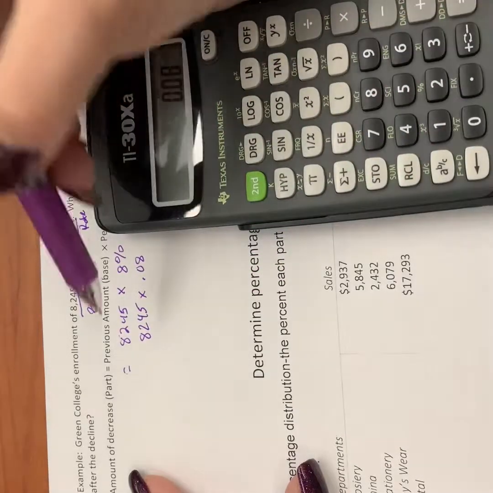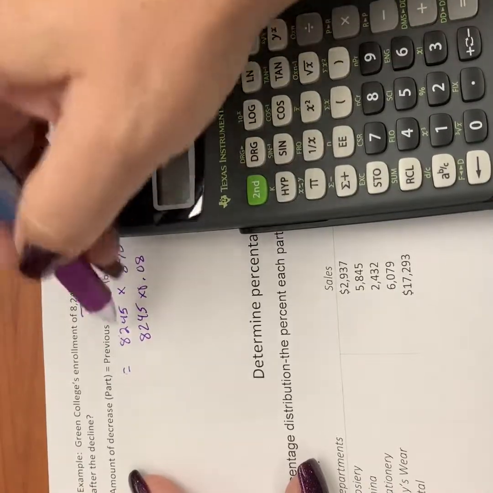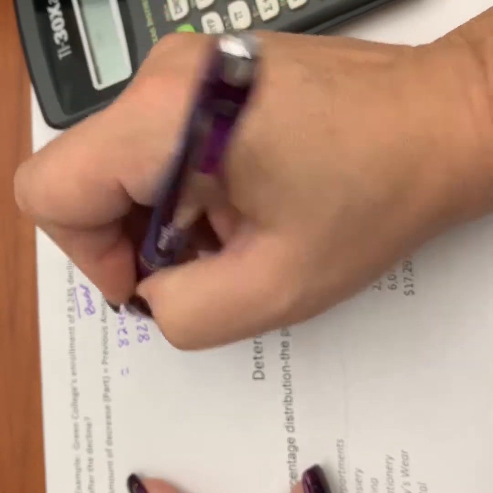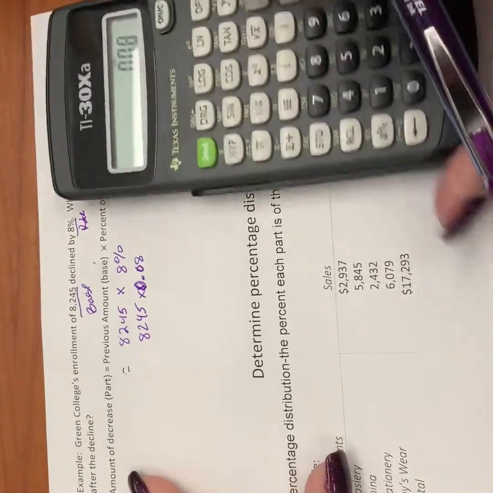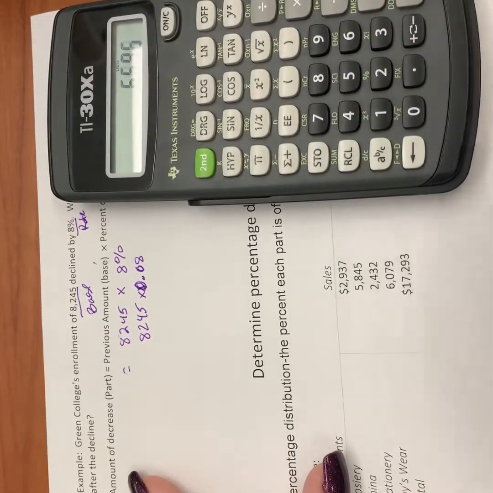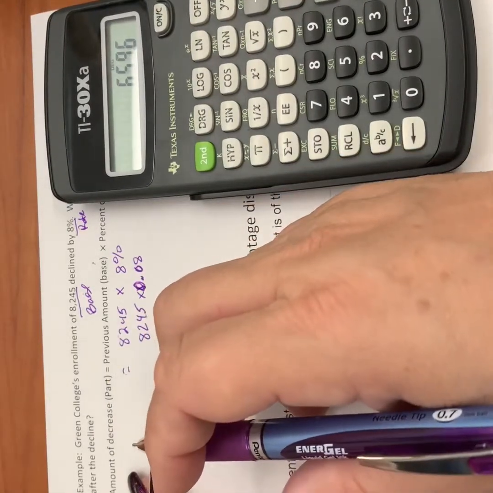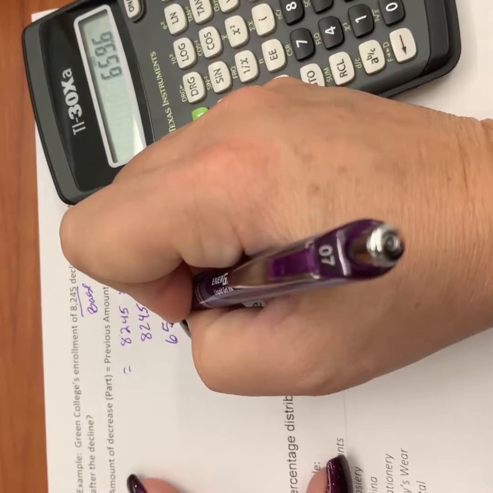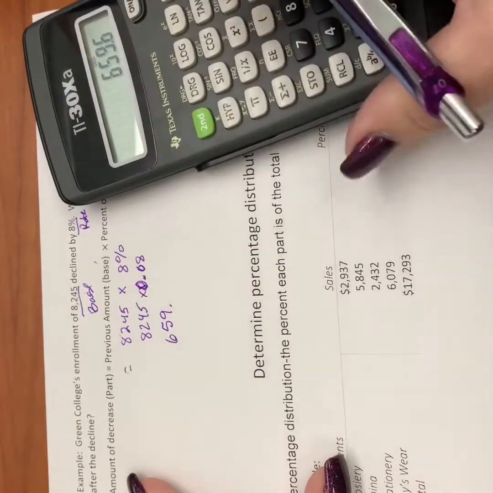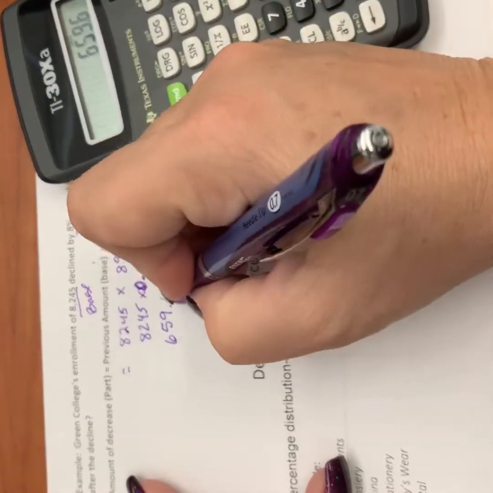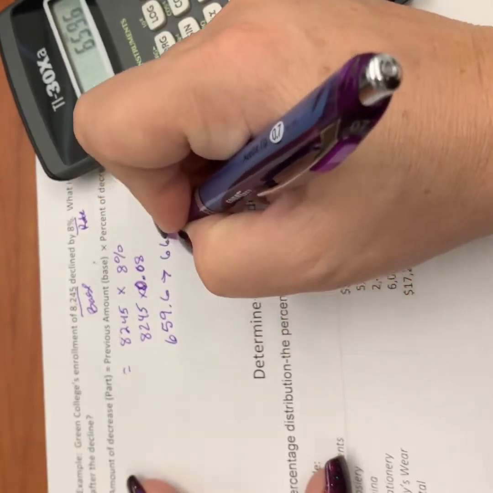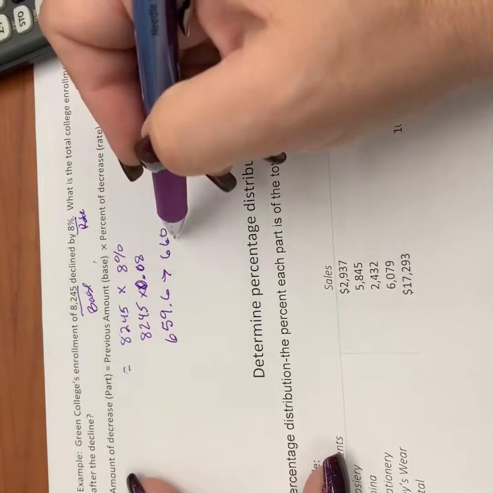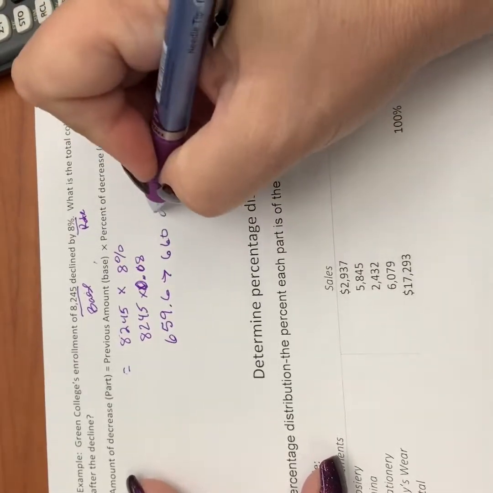Put a precursor 0 just so we know that we have a placeholder. It's 0.08. Okay. And then I multiply them, so that gives me 659.6. So I would round it up because I'm talking about people, so that would give me 660 people, right? Because we can't have 0.6 of a person.